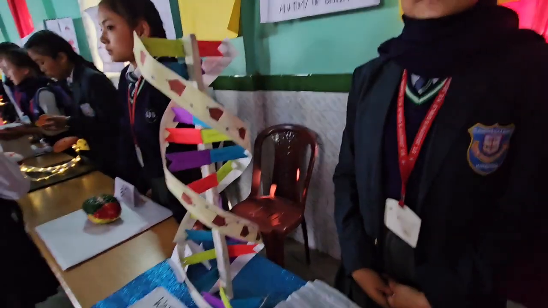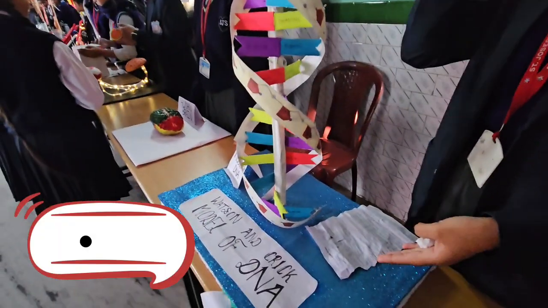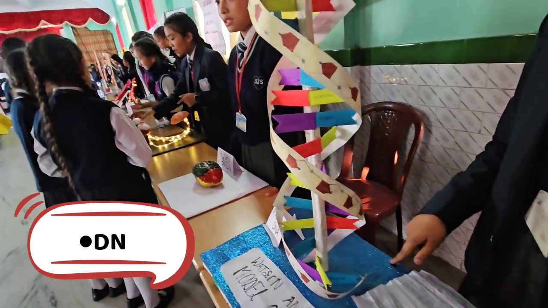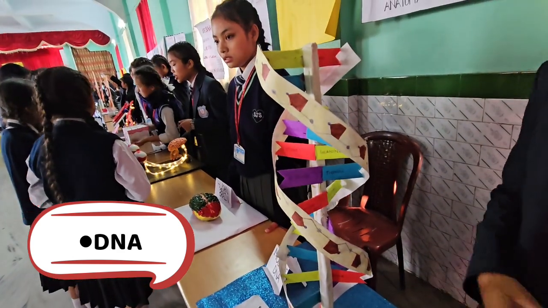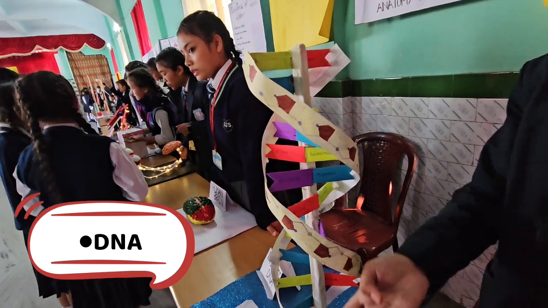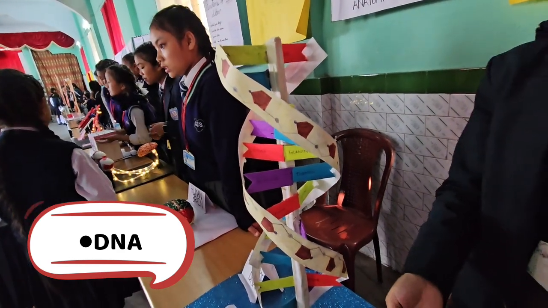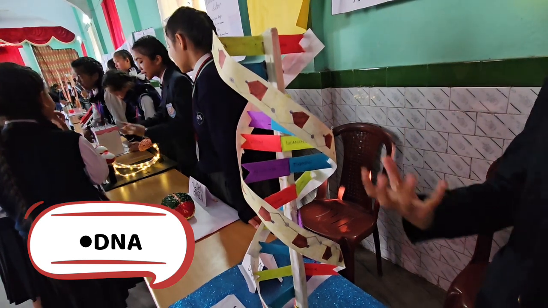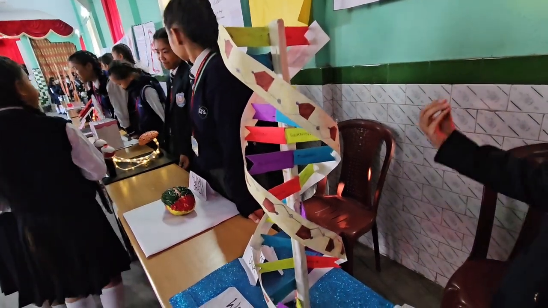So today I'm going to explain to you deoxyribonucleic acid, that is DNA. In 1953, Watson and Crick proposed a model for the structure of DNA. The DNA molecule contains two strands like a double helix.